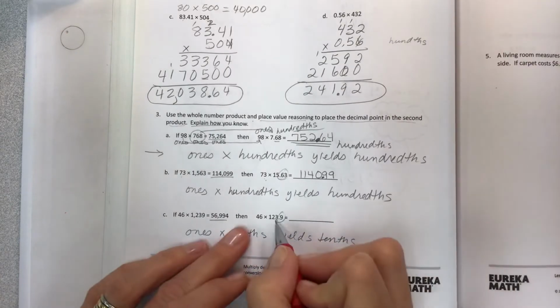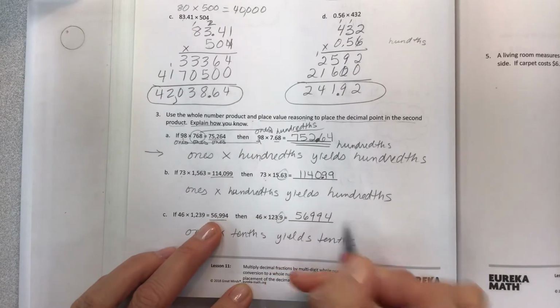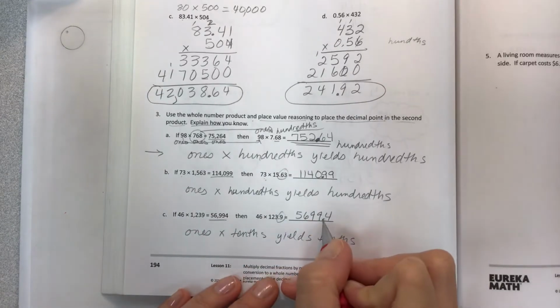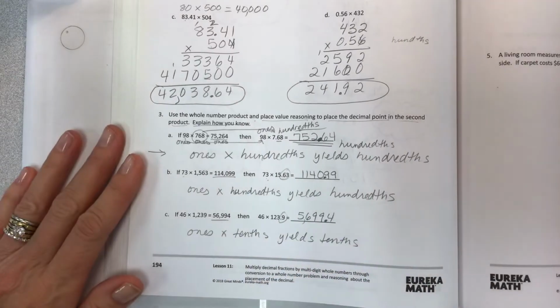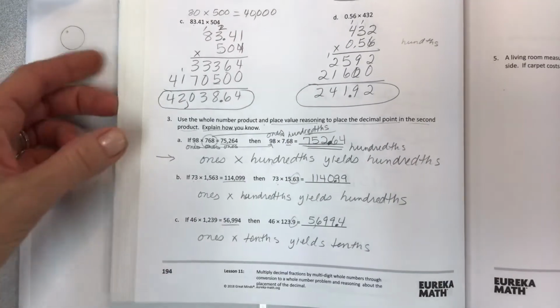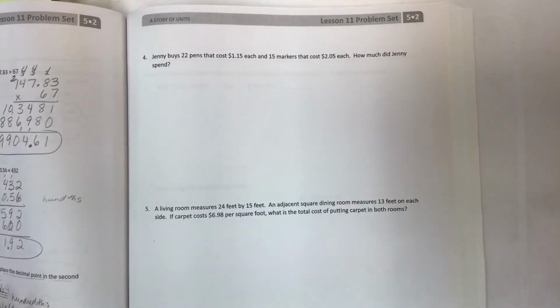I can write my explanation right now, and then I'm going to write my digits. 5, 6, 9, 9, 4. But I need tenths, so where's the decimal go? It goes between the 9 and the 4, and that would be your final answer. So I hope that one made sense. It makes a lot of sense to me, and I hope you could see how that worked there.